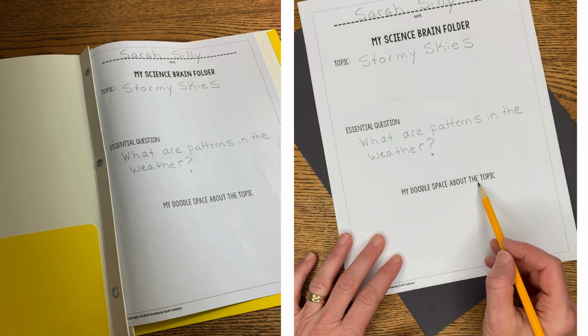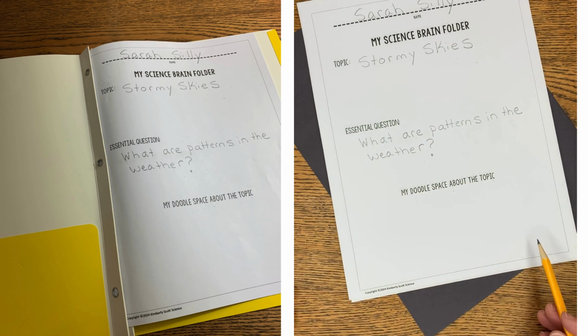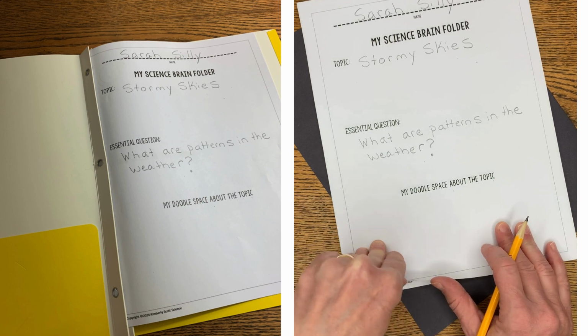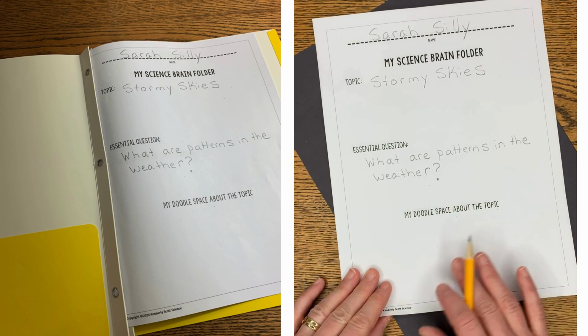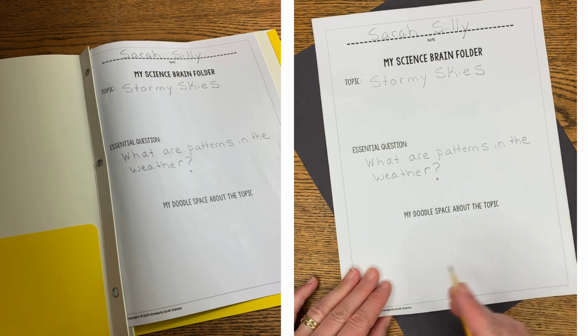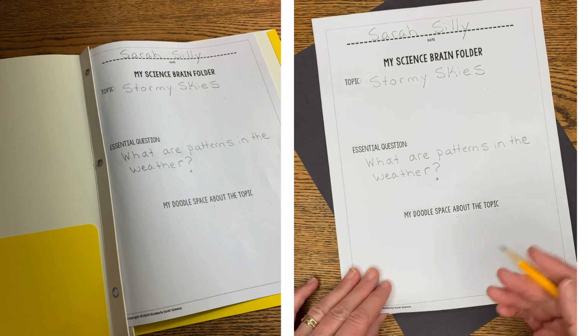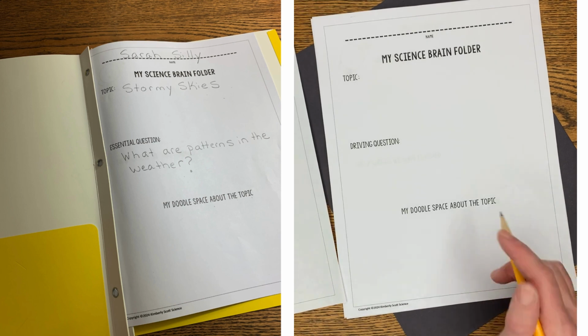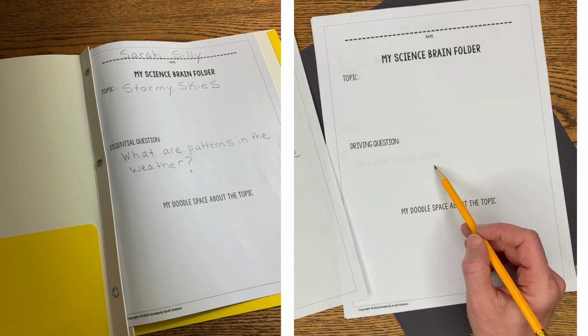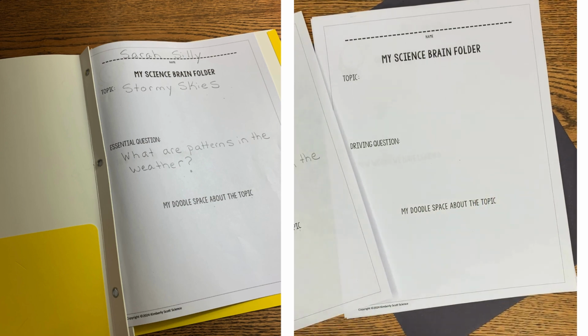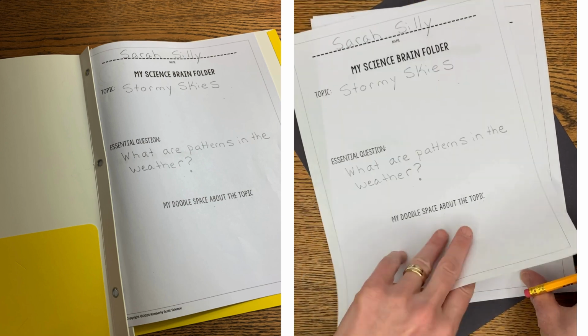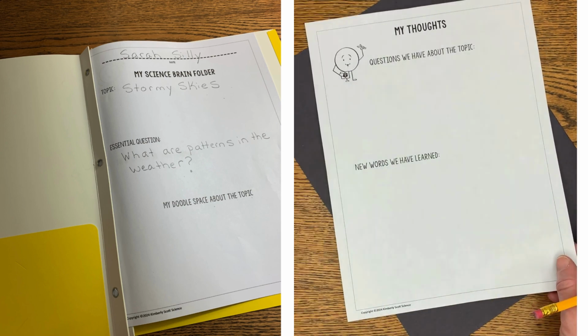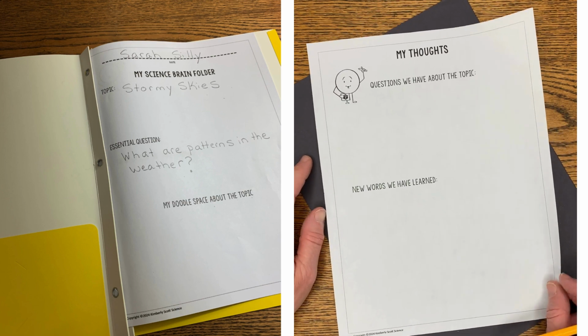So here's a good inquiry-based question: what are patterns in the weather? And our whole unit would be about that. And students might use that doodle space and they'll draw some clouds or something, whatever they're kind of thinking about when they first see that question. And then you'll see also we have all of the same stuff on that second page, except we call it driving question, but that really is the same thing.